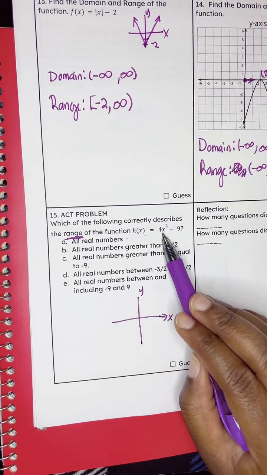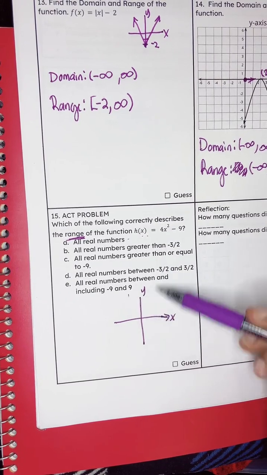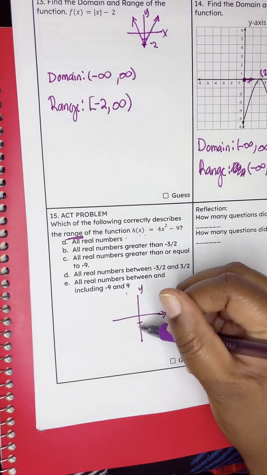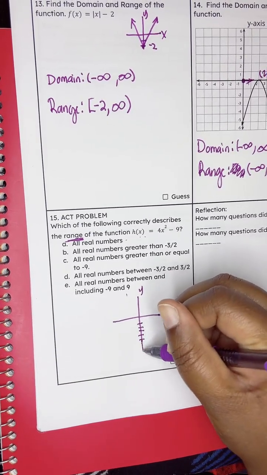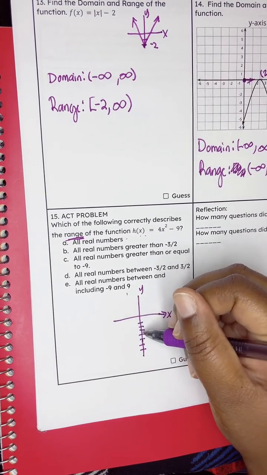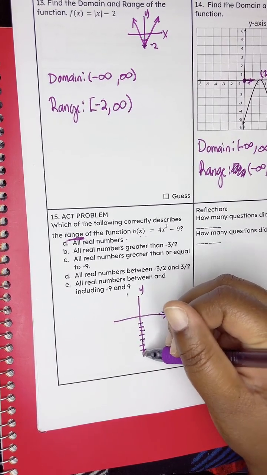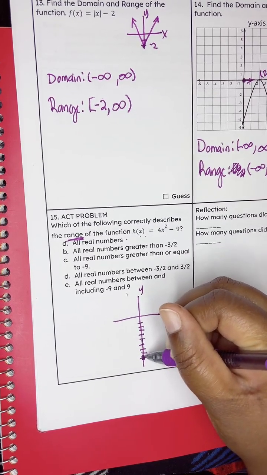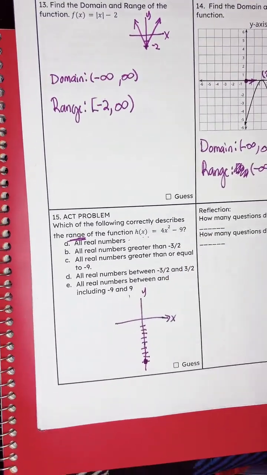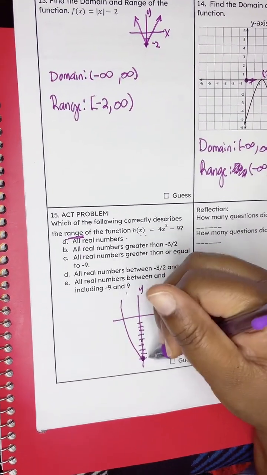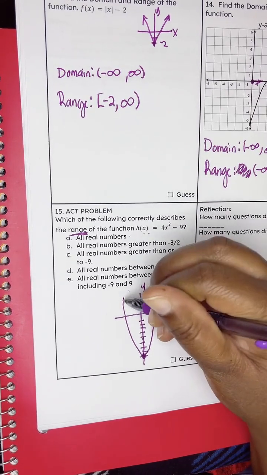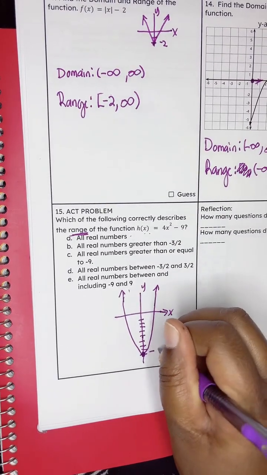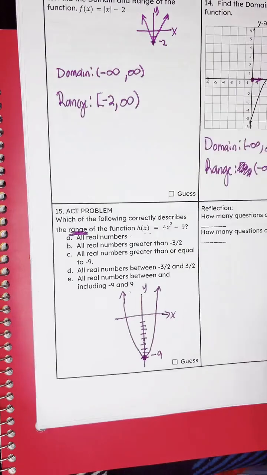Okay, we know we're having a parabola. We know we're having a U-shape. We know it's going to go up somewhere. Now this -9 tells us that we're dropping it down 9 spaces. 1, 2, 3, 4, 5, 6, 7, 8, 9. So somewhere right here. The other part talks about how skinny or how wide it's going to be, but we're not focusing on that. We just know it's going to go up. Okay, that's our base. This is what it's going to look like. And this is -9. Remember, we're looking at the range only.